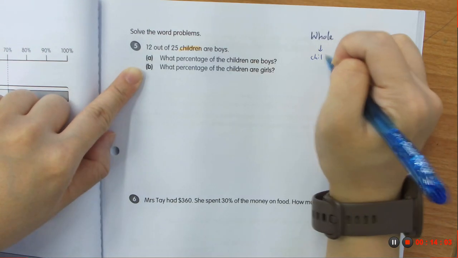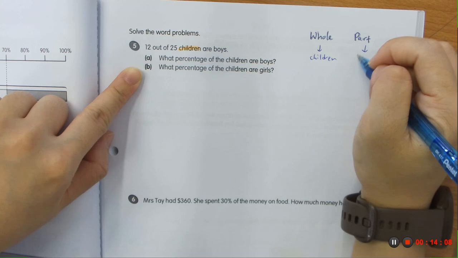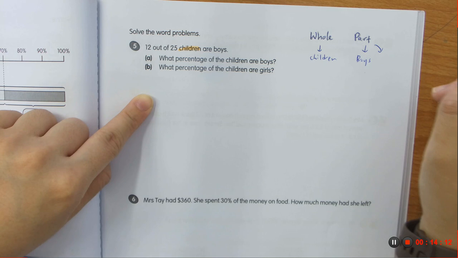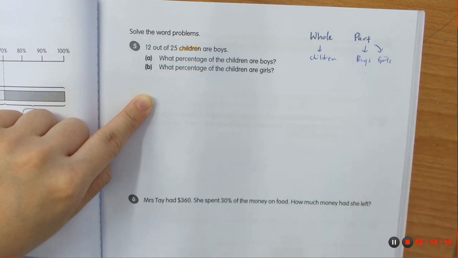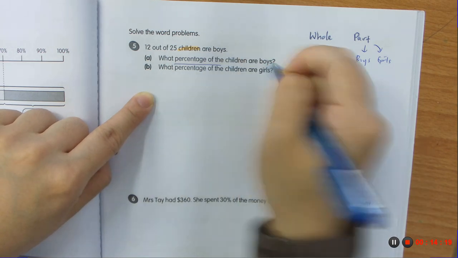Out of all the children, who are the parts? You have boys, and then you have another part that is the girls. Okay, so you want to find a percentage. Don't forget the percentage.